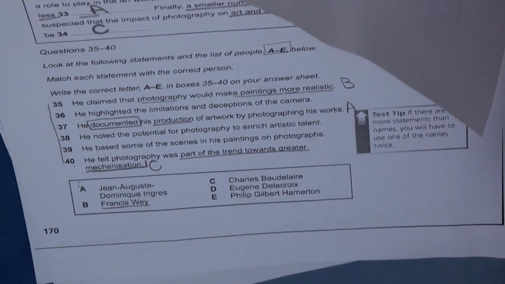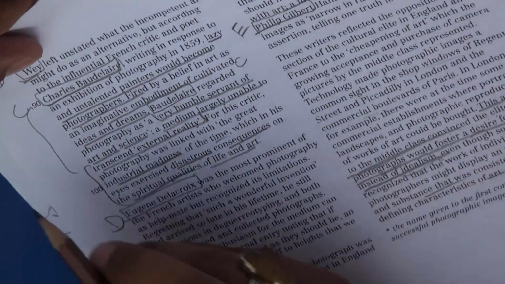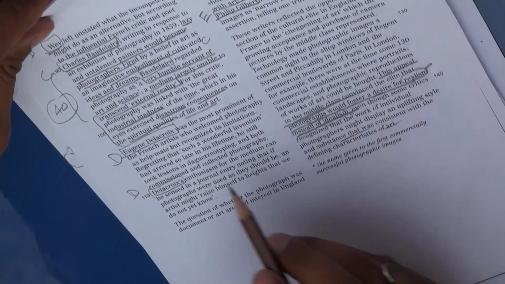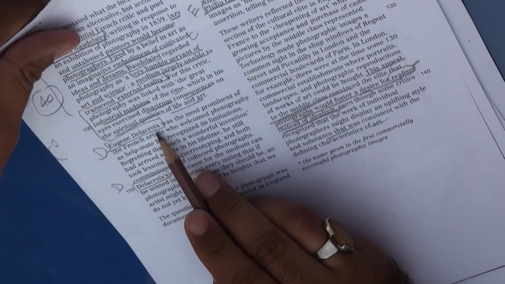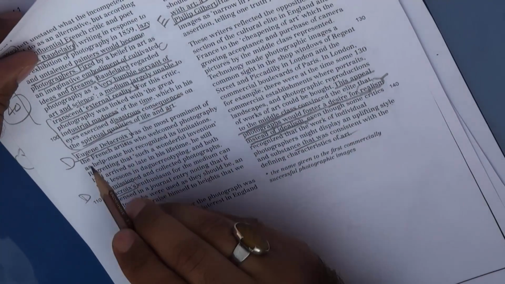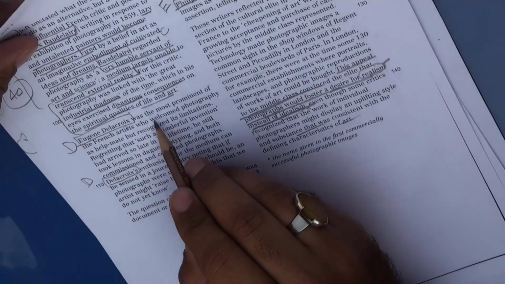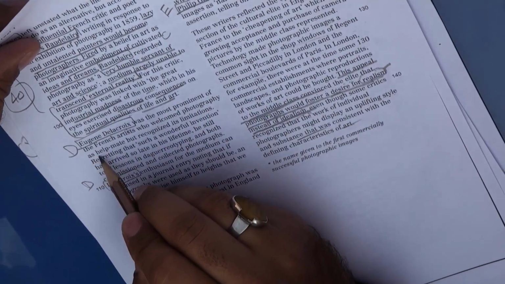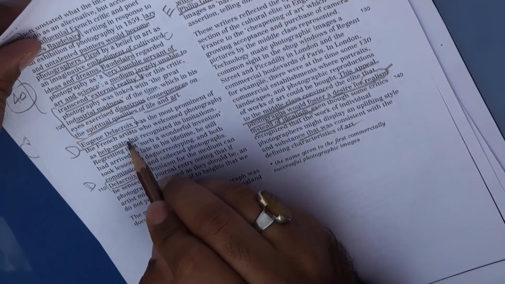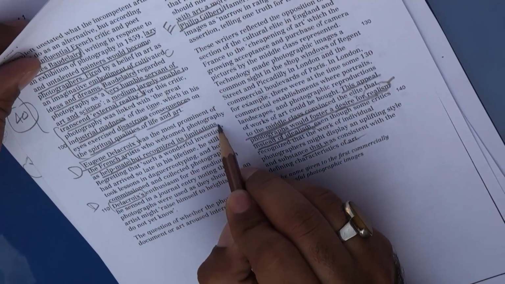Okay, now we are done like this. Let's go on after him. We have done this as well. We found 40 here. Now we've got Eugene. Let's see if there is anything by Eugene, right? Eugene Delacroix was the most prominent of the French artists who welcomed photography as helpmate. Okay, he welcomed it as helpmate but recognized its limitations.